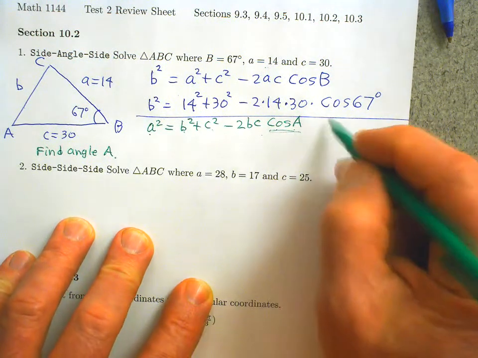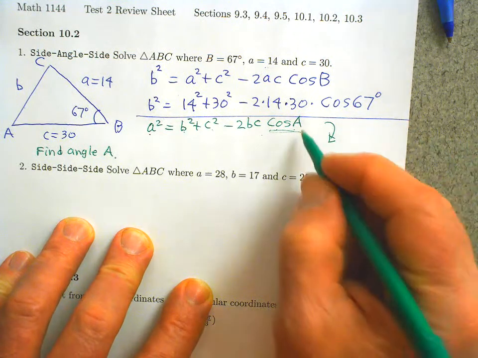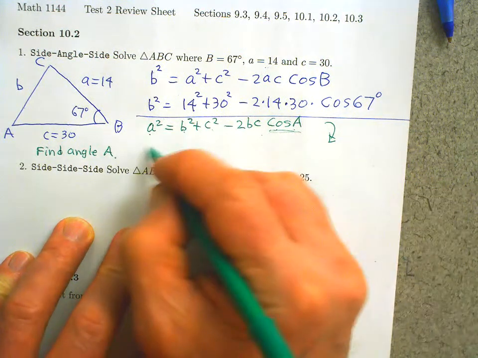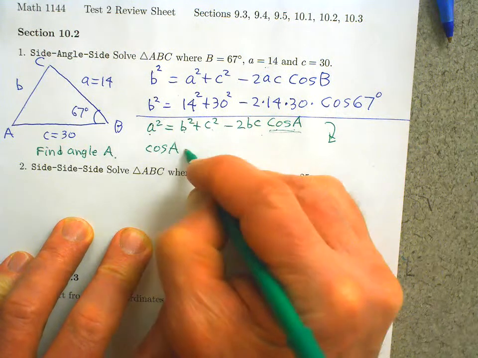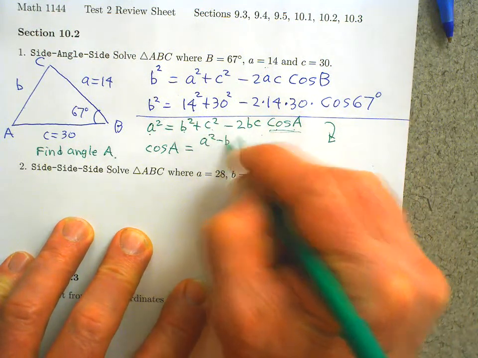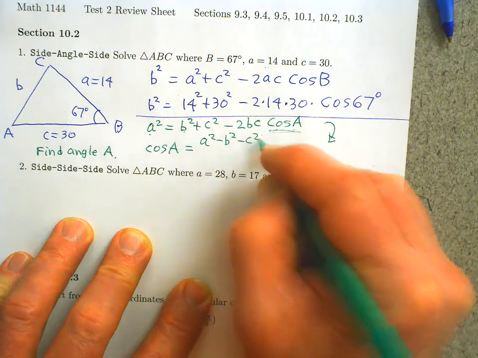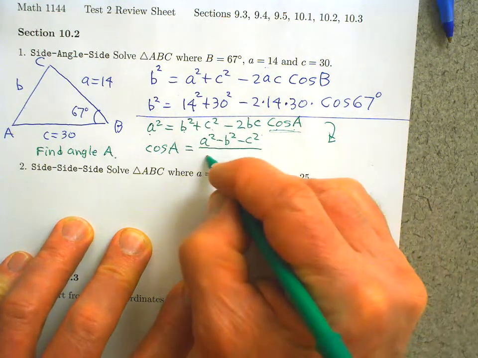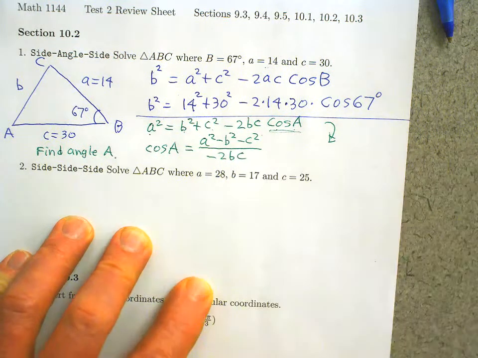So in symbols, we could write cosine of A is equal to a squared minus b squared minus c squared divided by negative 2bc.